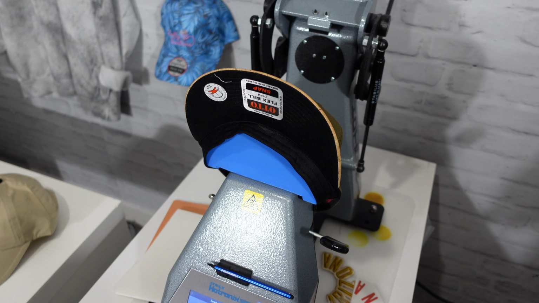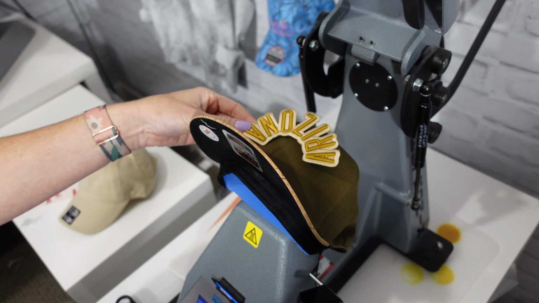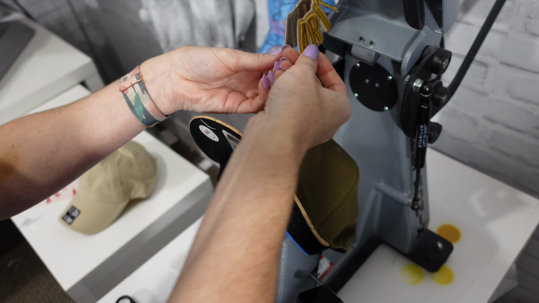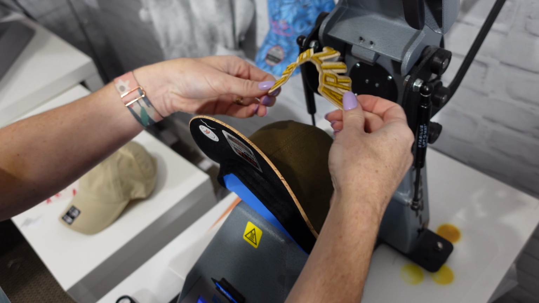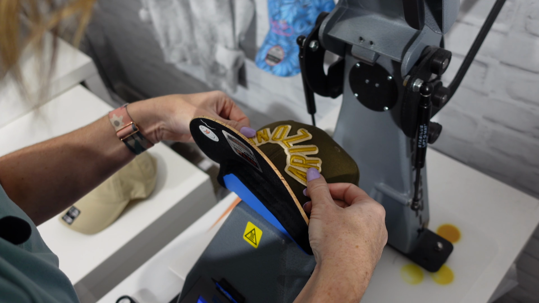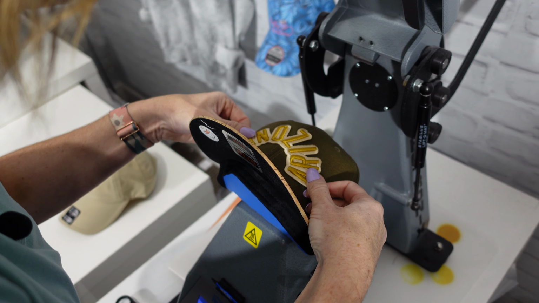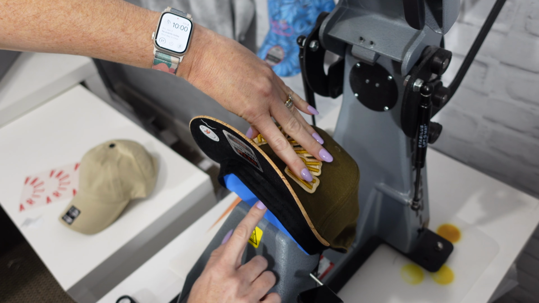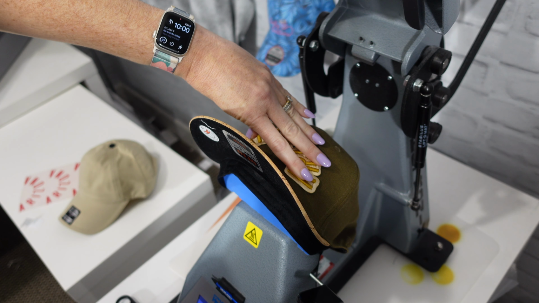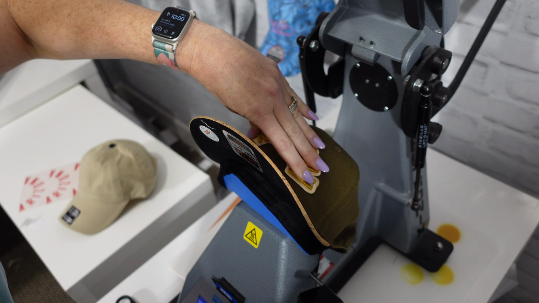All right, now what we're going to do is take our 3D embroidered patch and center it. Of course, if you wanted, you could line it up like this and know that I need to be pretty much right here on the Z. Now I'm just going to hold it there for a couple of seconds. That way the heat from the lower platen can come through the hat and warm up that adhesive, keeping it and locking it into place.